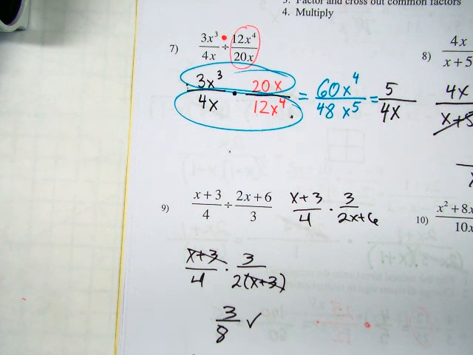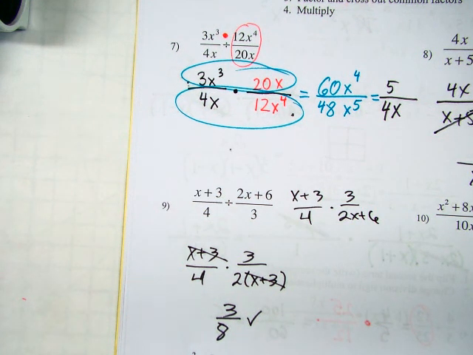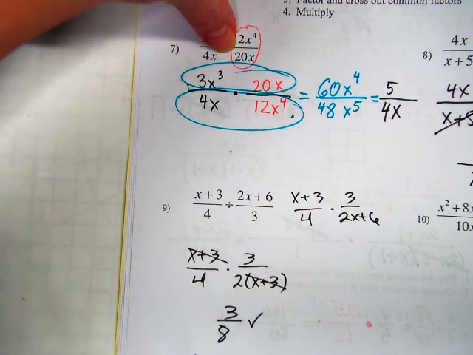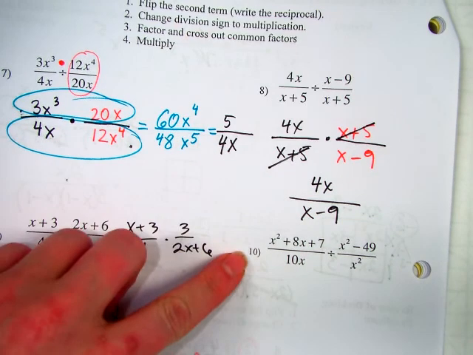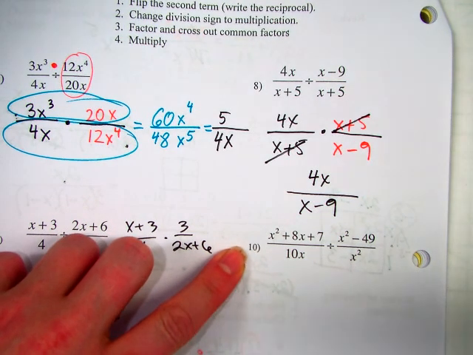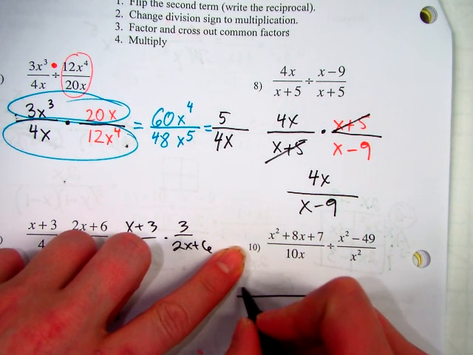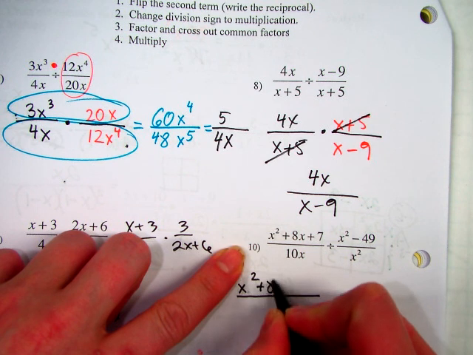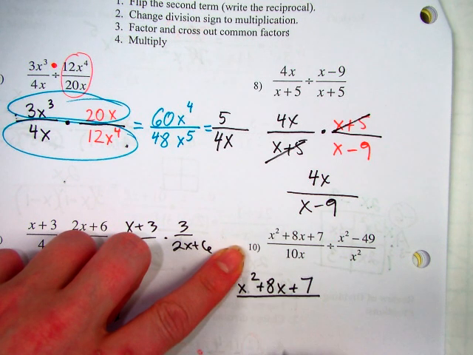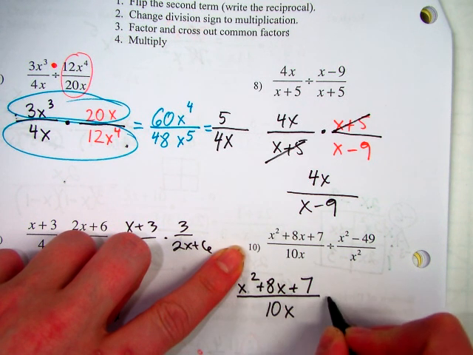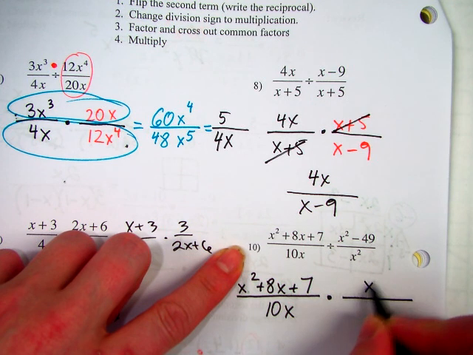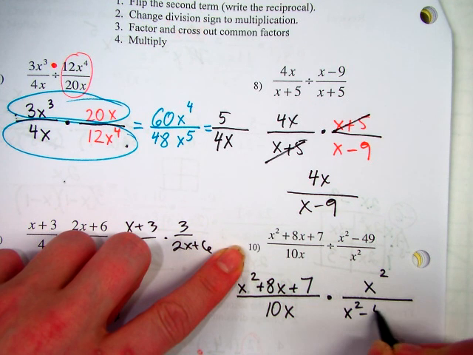All right, let's do the really complicated one, when you have to factor. Let's do number 10, and we'll stop after this. Copy the first part: x squared plus 8x plus 7. Then 10x goes on the bottom times x squared minus 49.